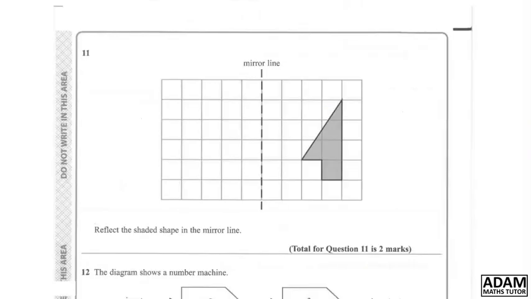Question 11. Reflect the shaded shape in the mirror line. The easiest way to do this is to just do each point separately. So starting with this point, I can see that it's 1, 2, 3, 4 away from the line, so 1, 2, 3, 4, and repeat this with the remainder of the points. So this one is 1, 2, so 1, 2.